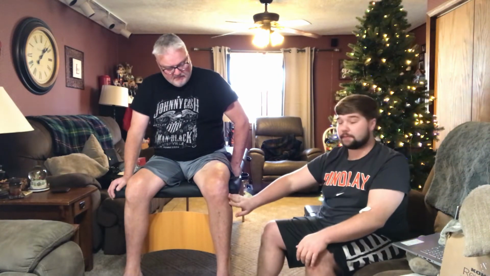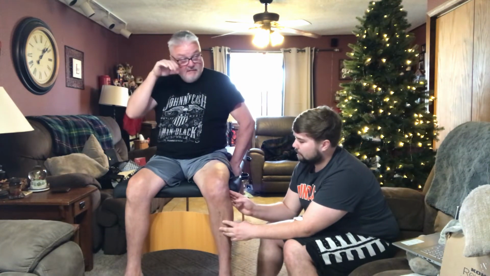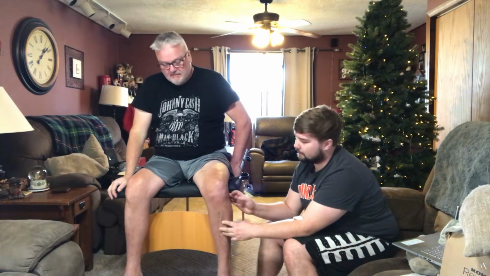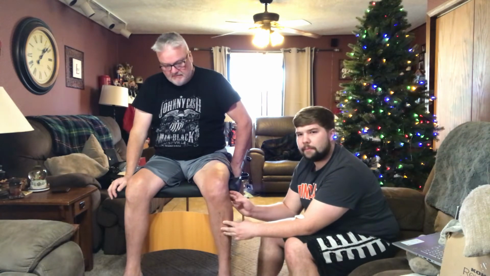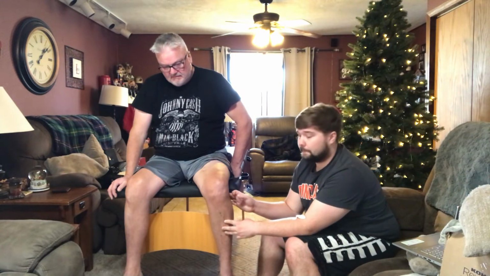As well, on the head of the fibula is the tendon of the biceps femoris muscle, which I can feel right here just a little bit posterior to the head of the fibula.